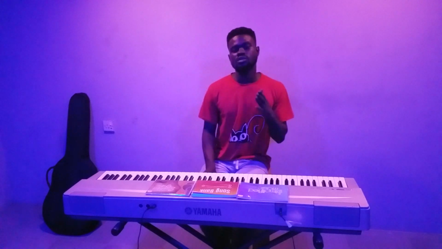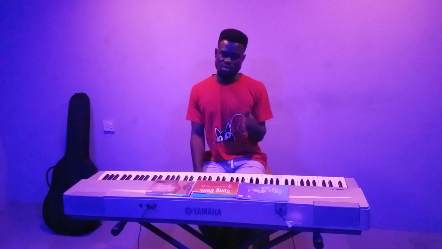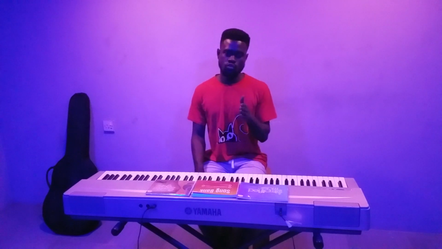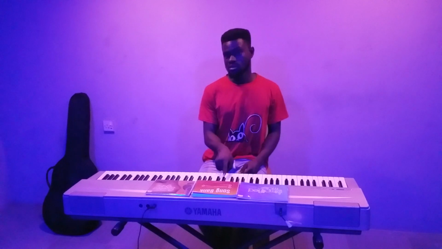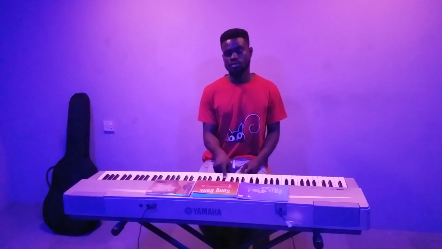So we're going to calculate 3 semitones back from our alto note. 3 semitones back from that note would give us C sharp.